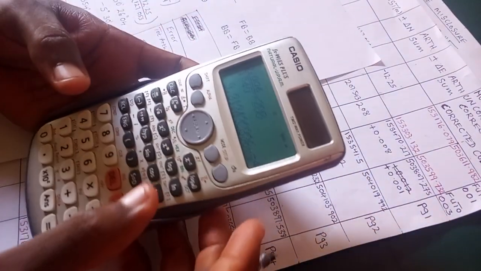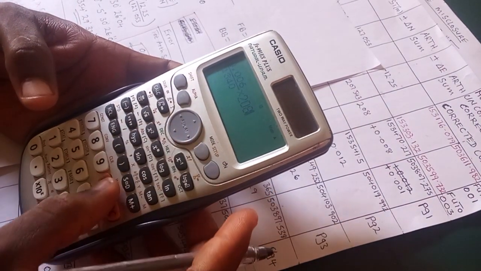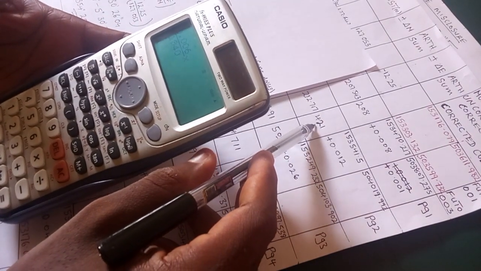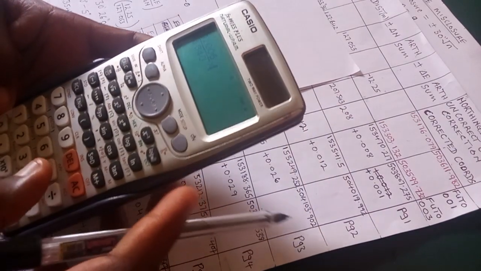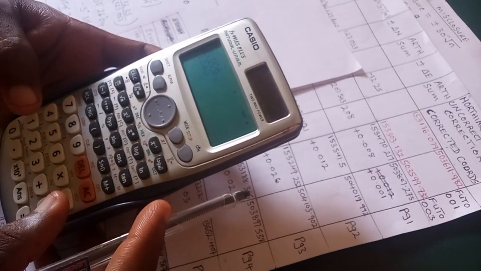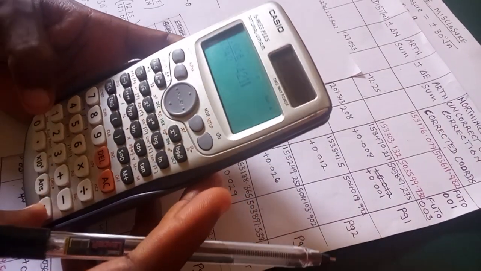So all we have to do is just to keep editing. For the next one, the arithmetic sum is 421 for peg 2. That is station 2. So we are just going to edit that to 421.